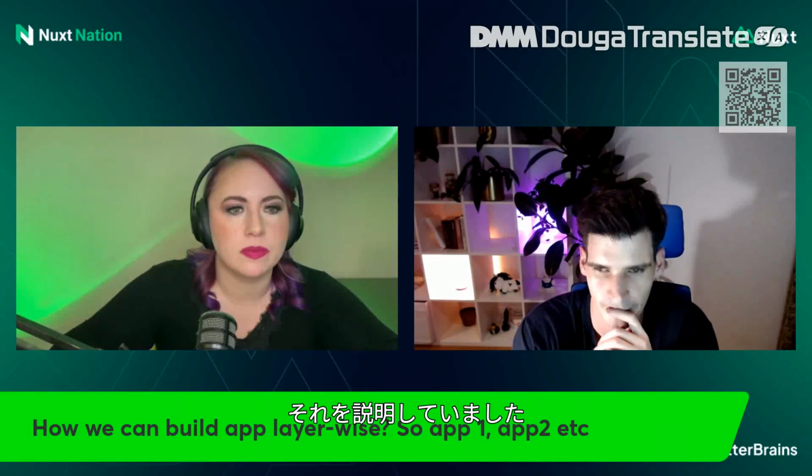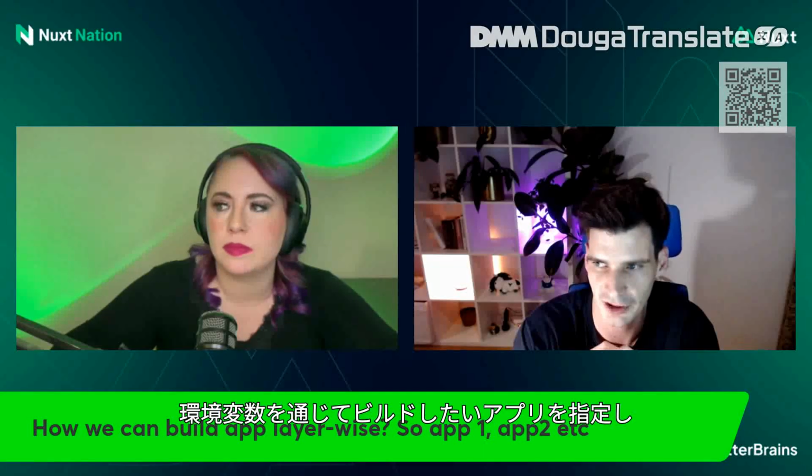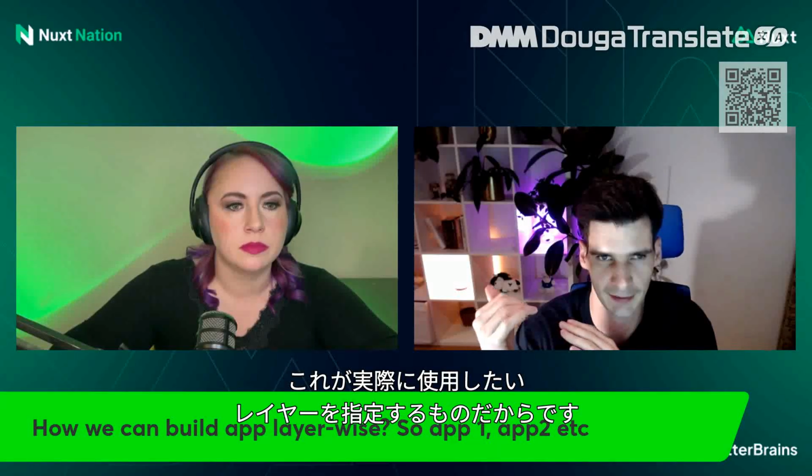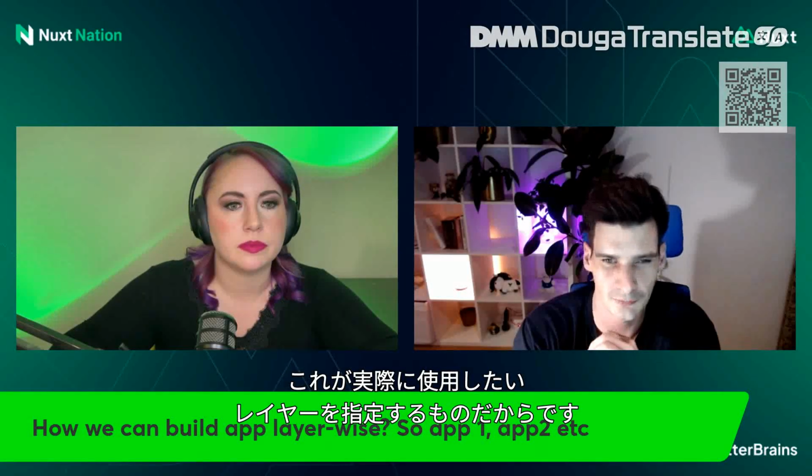Okay. And how can we build app layer wise? So app one, app two, etc. I was showing this. You are specifying which app you want to build via the env variable and just building the project. As simple as that. So when you have your deployment scripts and you want to deploy separately in a CI/CD, the only thing that you have to set is this environment variable, because this is specifying the layer that you would like to consume, and the other one is ignored, and it is also tree shaken.